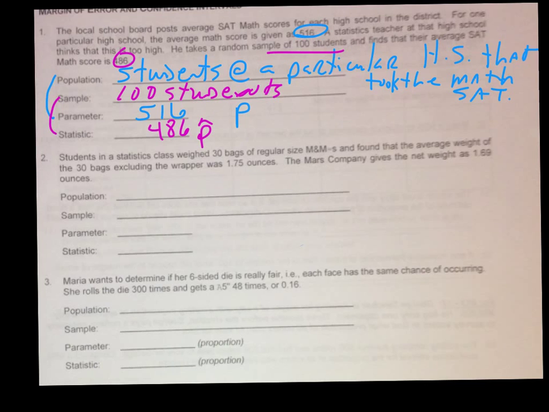And I'm going to let y'all try to do number 2 and number 3 and see what you can come up with. I think we've already done this as well.